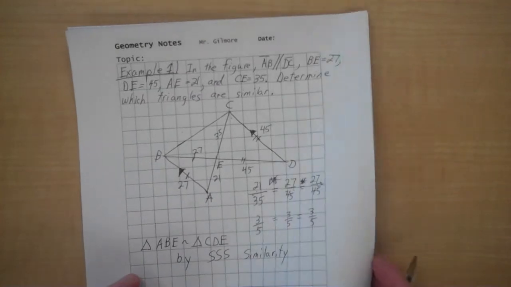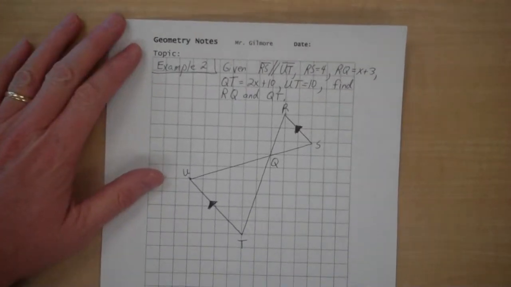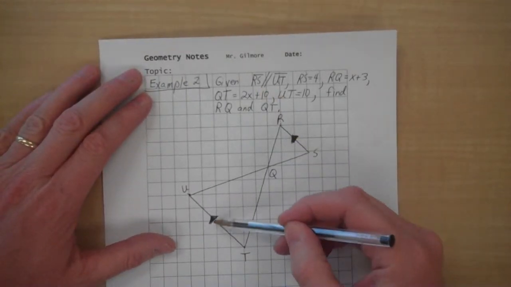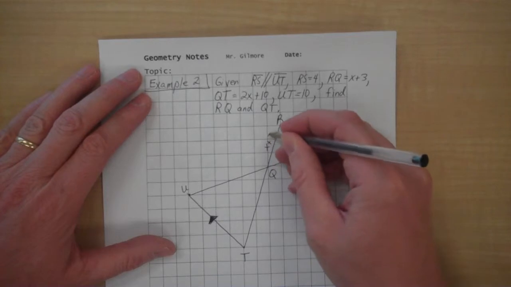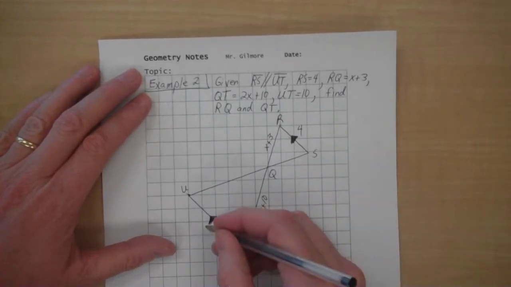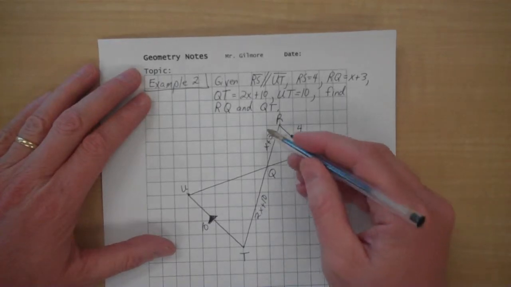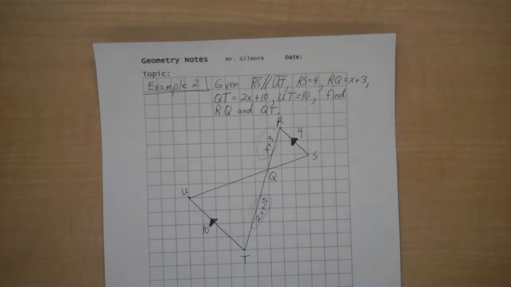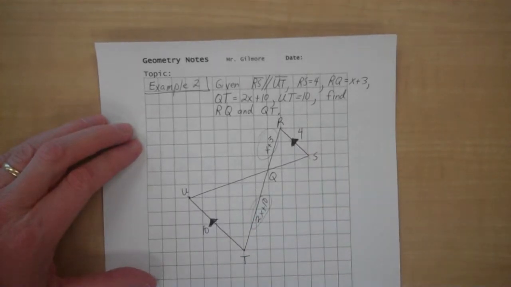All right, next example. I think we have to find something this time. Given RS is parallel to UT, RS equals 4. Let me put a 4 there. RQ equals x plus 3. I'll put x plus 3 right there. QT equals 2x plus 10. UT is equal to 10. We need to find RQ and QT. We have x's there, so we have to figure out what those x's equal. RS is 4, that one's 10.